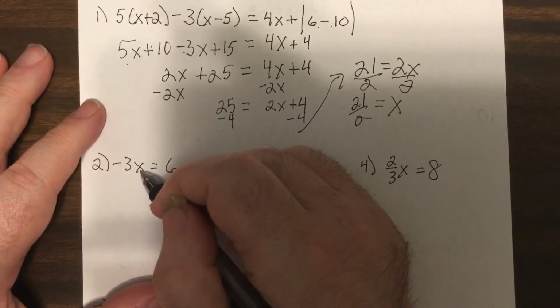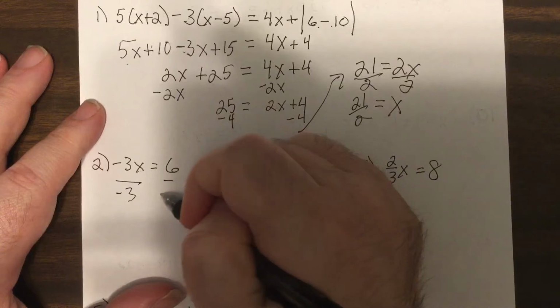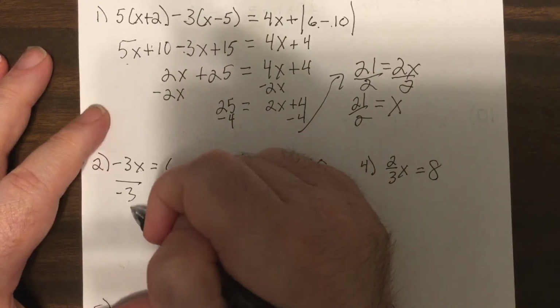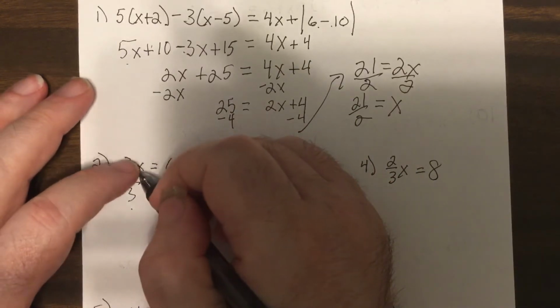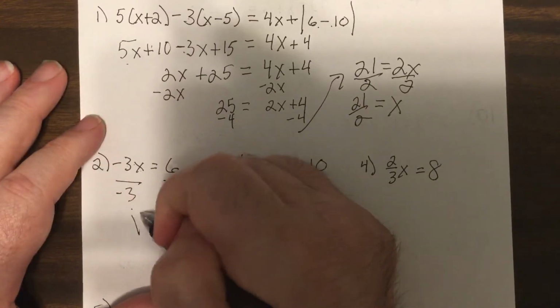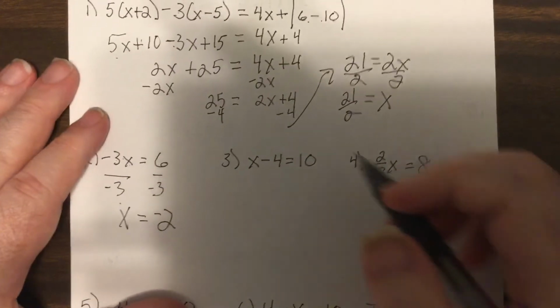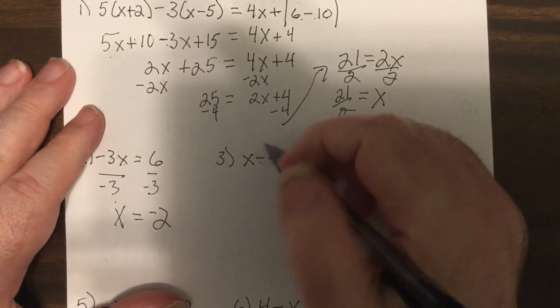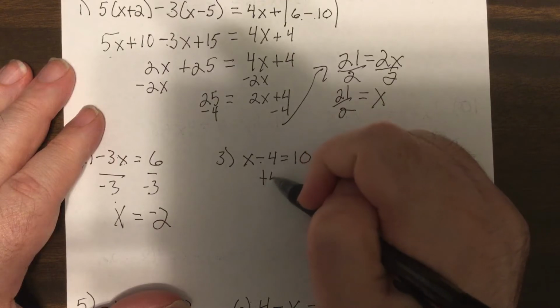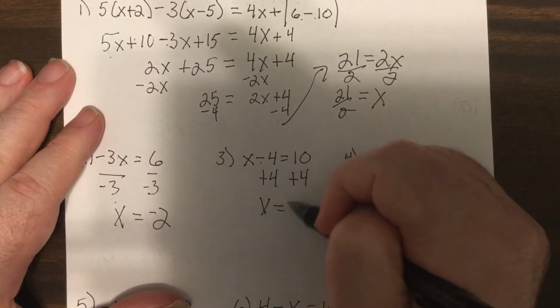So I want to get the x by itself, so I'm going to divide both sides by negative 3. So the reverse of multiplying by negative 3 is dividing. You always do the reverse to undo what's being done. So that would be negative 2 as an answer. Here, I'm subtracting 4, so I need to add 4.